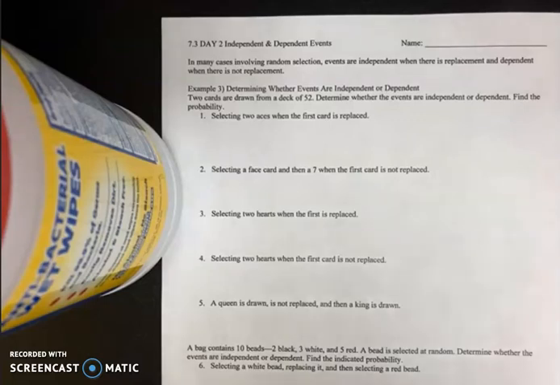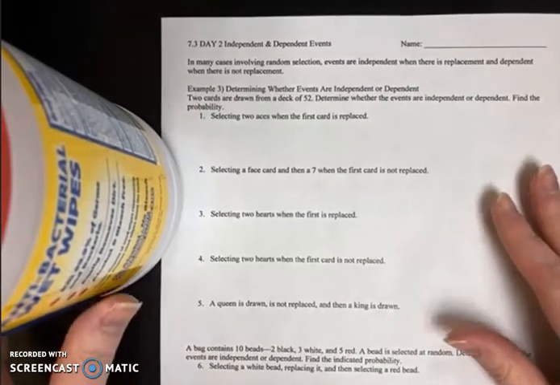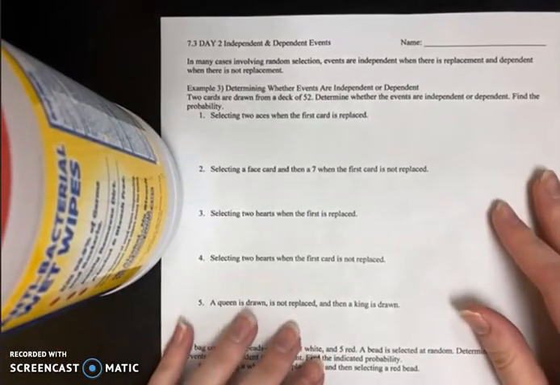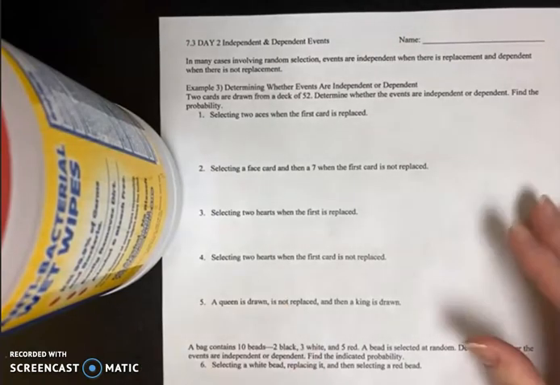We're still going to be continuing with independent and dependent events, but really the focus in today's notes is more so of being able to identify whether or not an event is independent or dependent. Because in day one, all we did was I told you what it would be and you were solving for them.